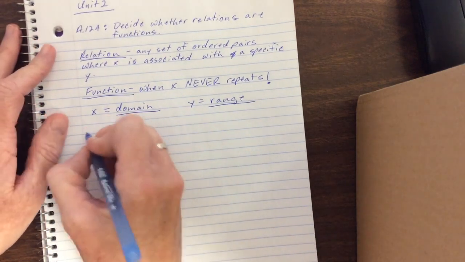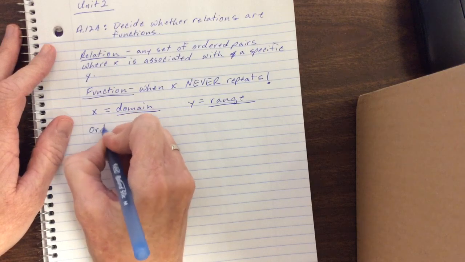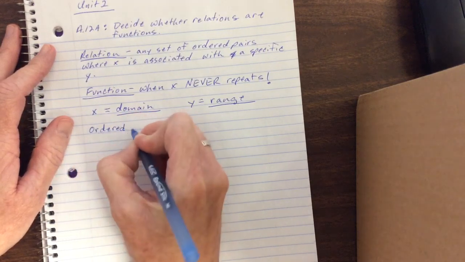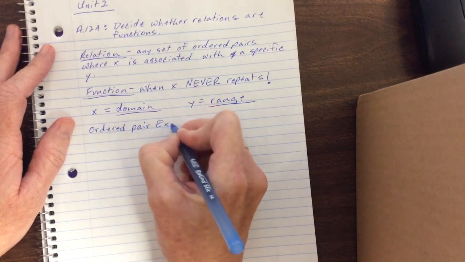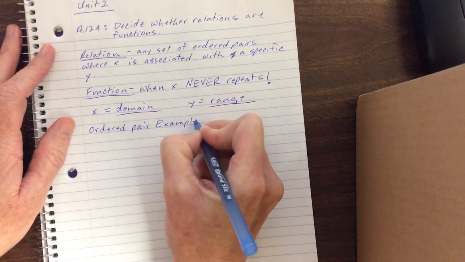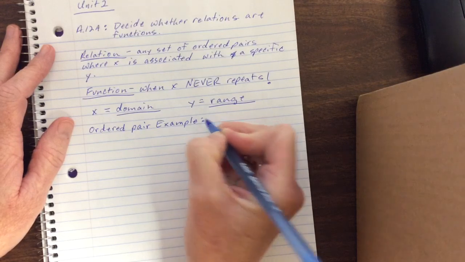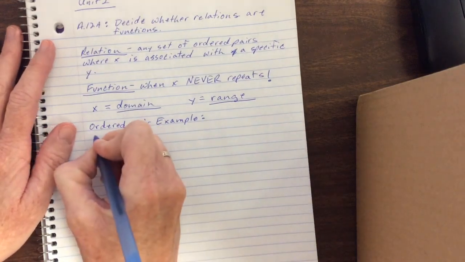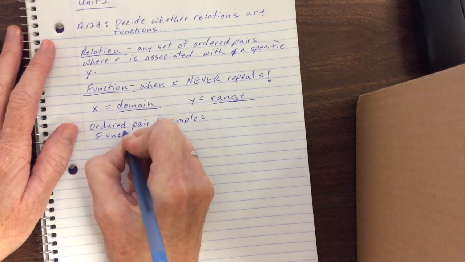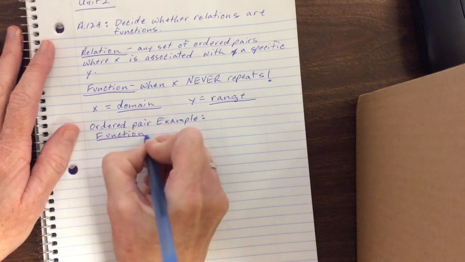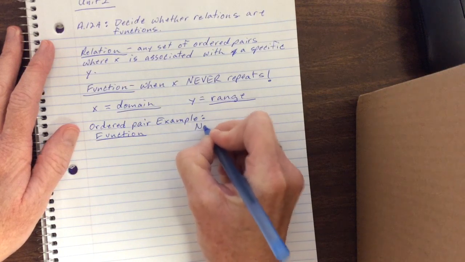So if you have an ordered pair, okay, and let's say you have, well, let's see, this will be a function, and this is not a function.